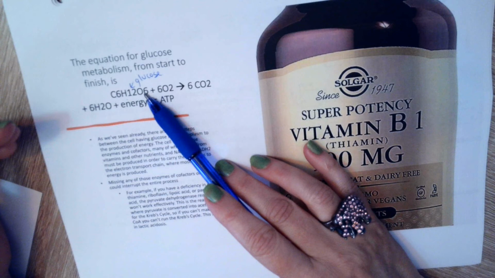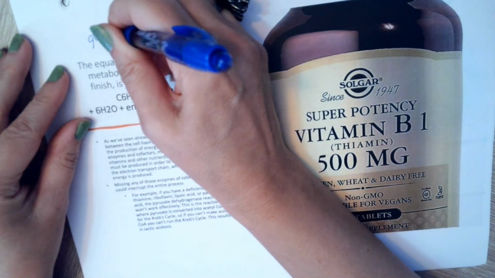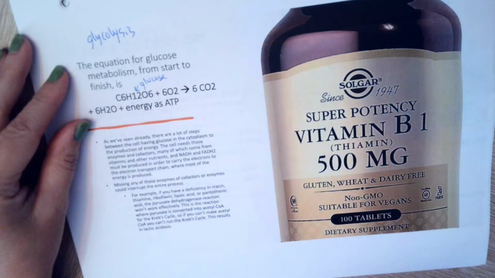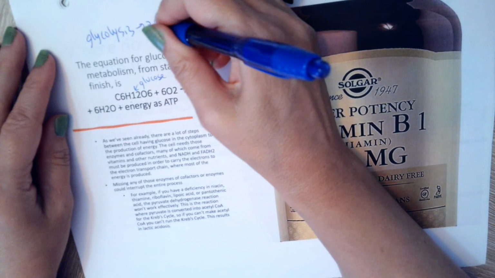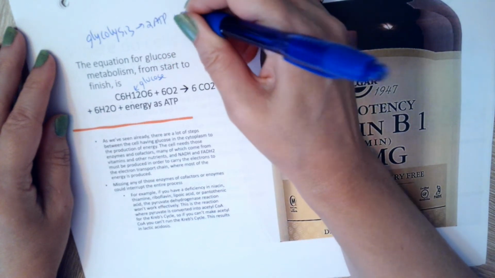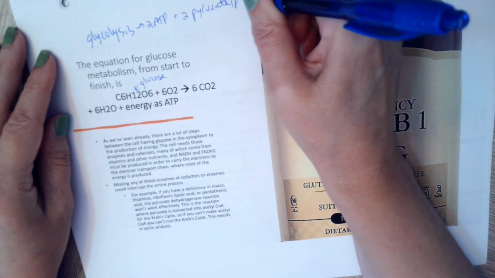Now remember also that when we do glycolysis, I'm not going to write out all the steps of glycolysis, but we are getting 2 ATP and 2 pyruvates, or pyruvic acid.